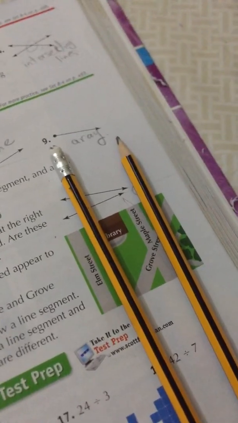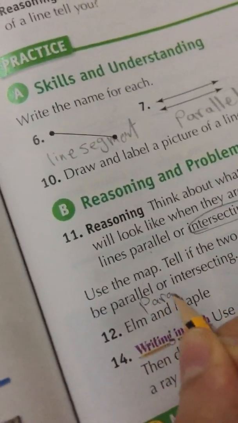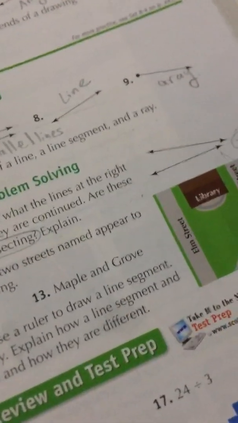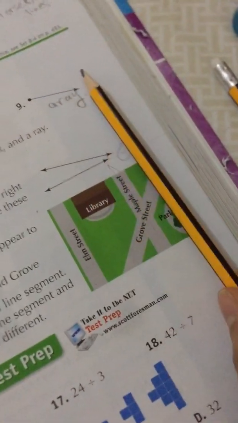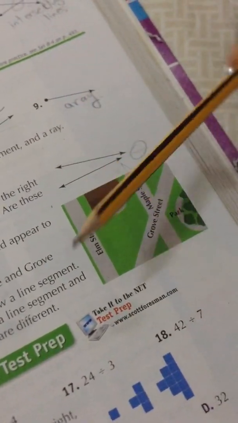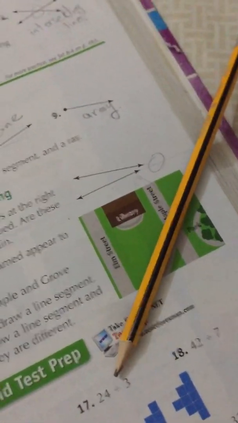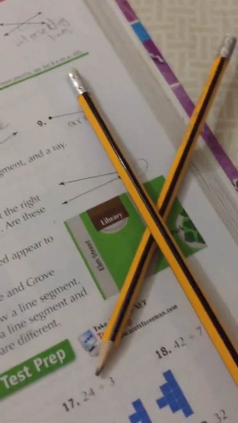They never cross, it means parallel. You can write here, parallel. Okay. Maple and Grove. Maple here and Grove here. They cross at one point, it means intersecting.